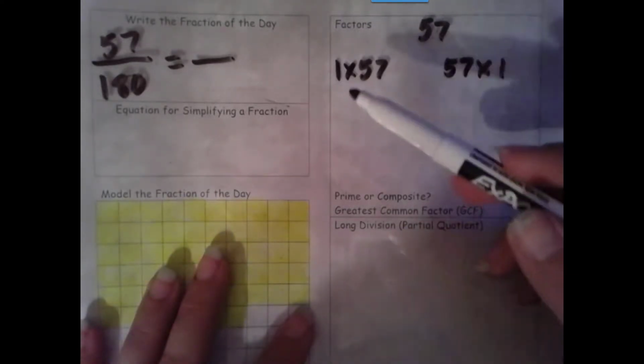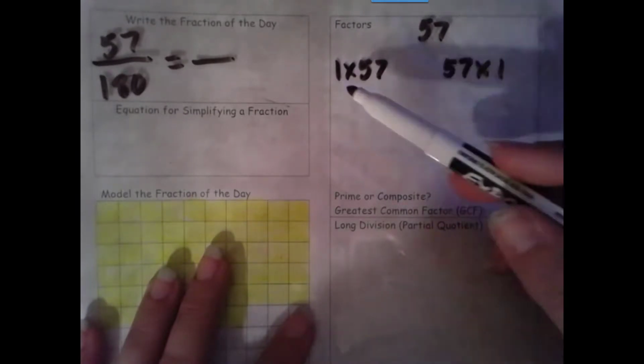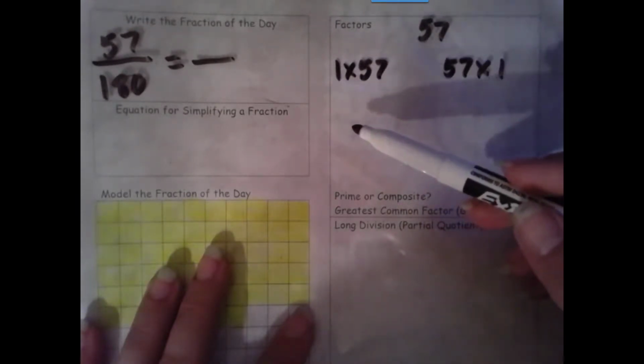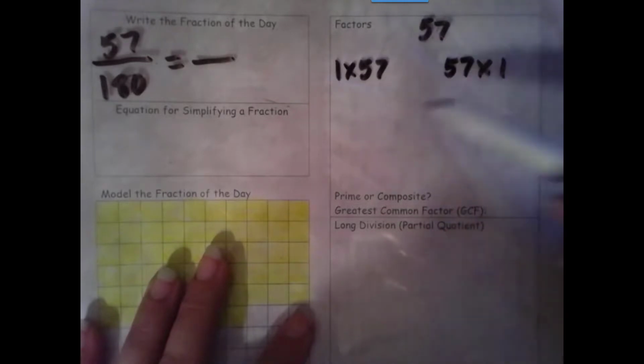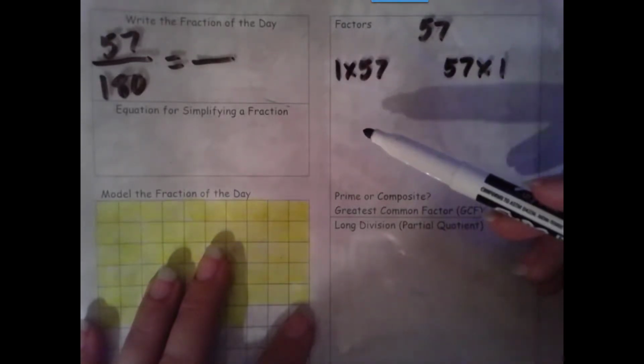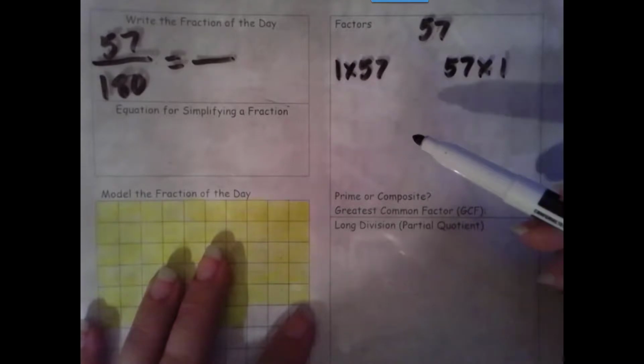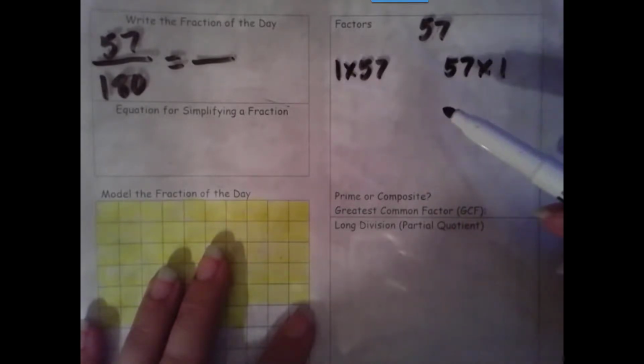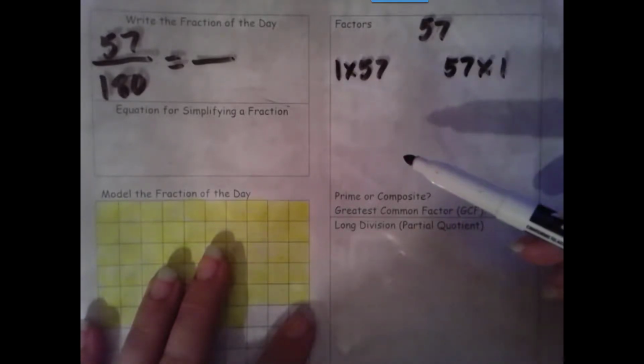Now we're going to go in order of our factors using our divisibility rules to check all our possible factors. So after 1, I check 2. The rule for 2 is that it ends in an even number. 7 is odd, so 2 is not a factor. And if 2 is not a factor, no even number will be, so I only have to check odd numbers now.